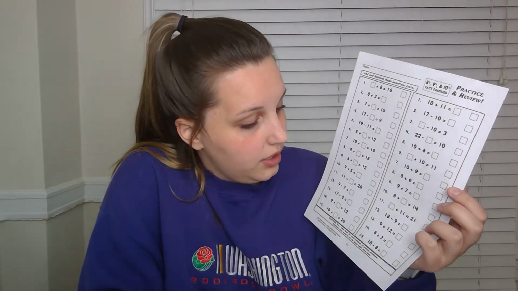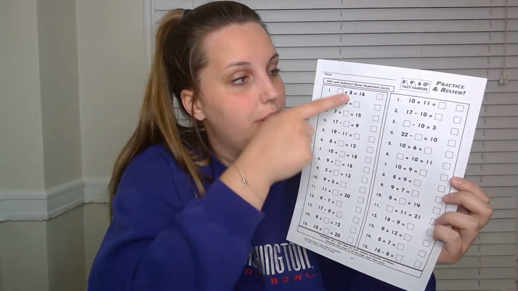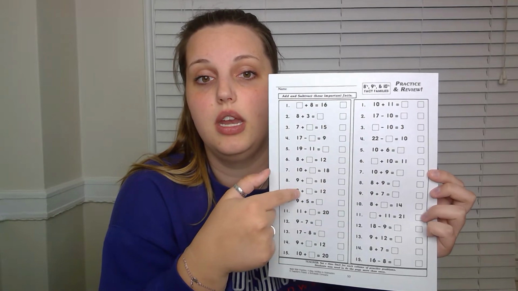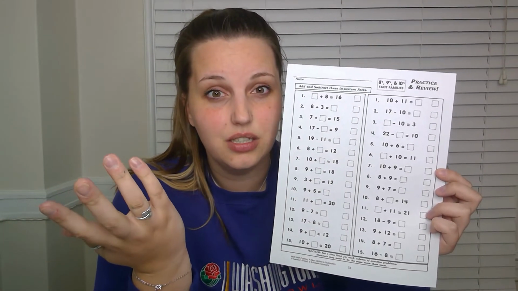It is a lot. There are 15 problems in this column, and there are 15 problems in this column. Both sides have addition and subtraction, so you need to be paying attention to the math symbols, and you also need to be paying attention to the boxes to figure out if there is a missing addend or minuend or subtrahend.